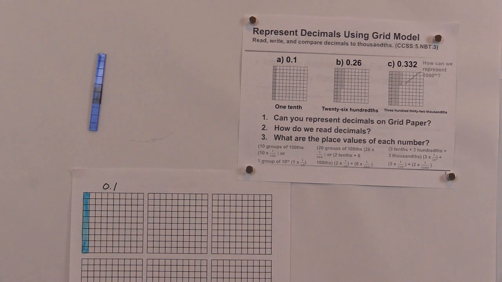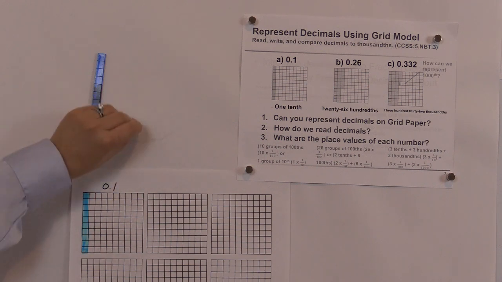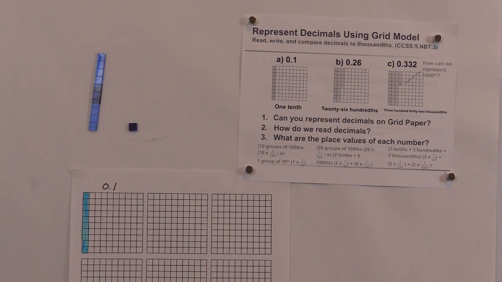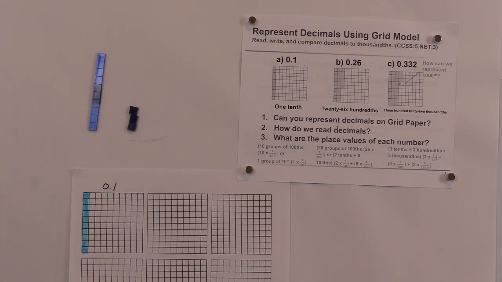So, what about the place value? What is the place value of each number? Okay, let's think about it. 26 hundredths means if I count hundredths, so this is my hundredth, right? How many hundredths do I have? Yes, 26 of them, like a whole number. So I'm going to keep adding. This is 1, 2, 3. So I'm going to have 26 hundredths. That's what I'm going to have.